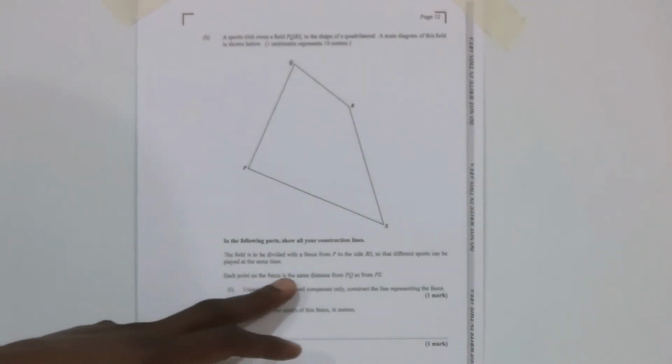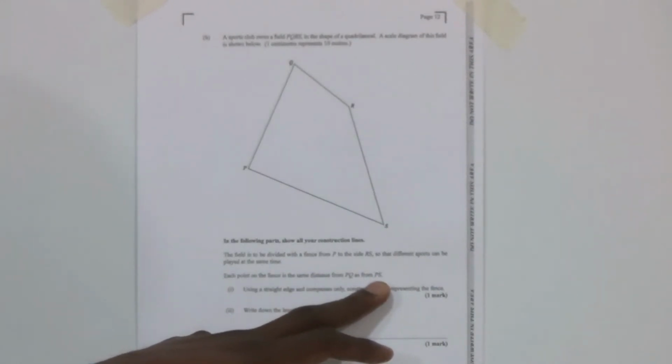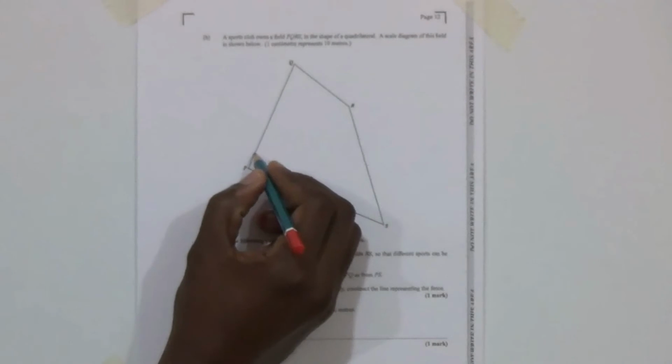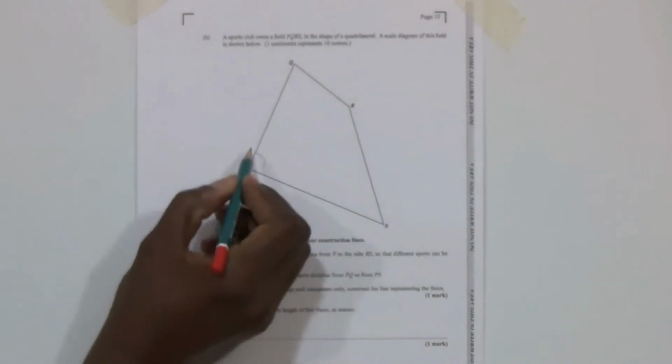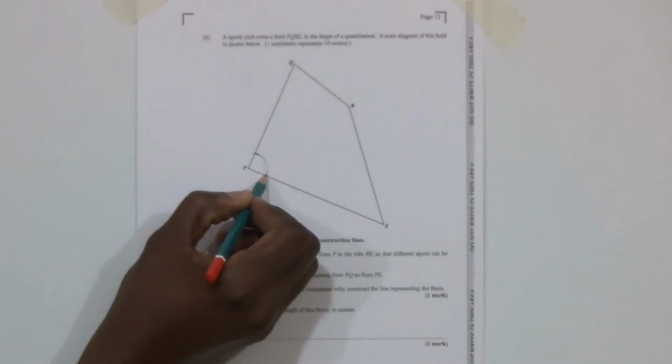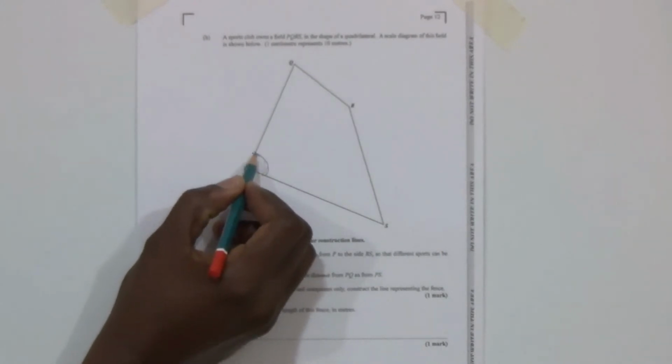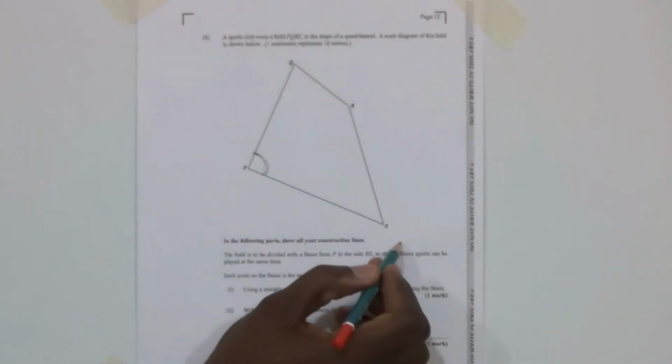So we're going. Now, what do they mean when they say that each point on the fence is the same distance from PQ as from PS? Right? The only way you will get that is if you bisect this angle here. So basically what you're looking for is the bisection of this angle QPS.